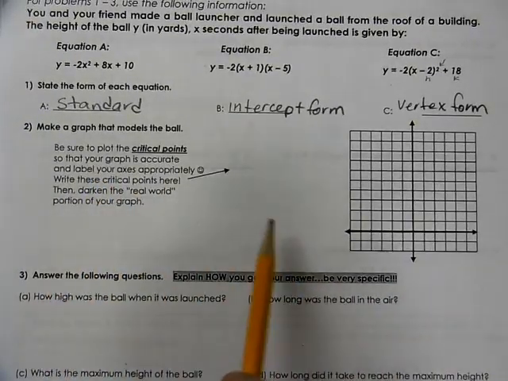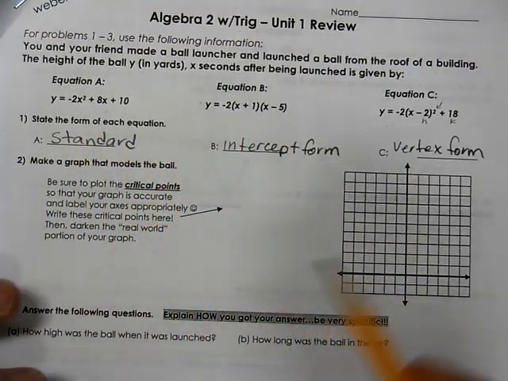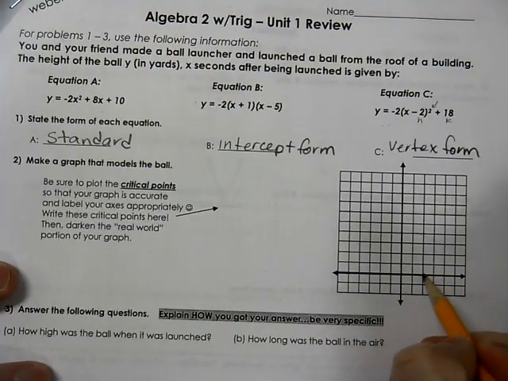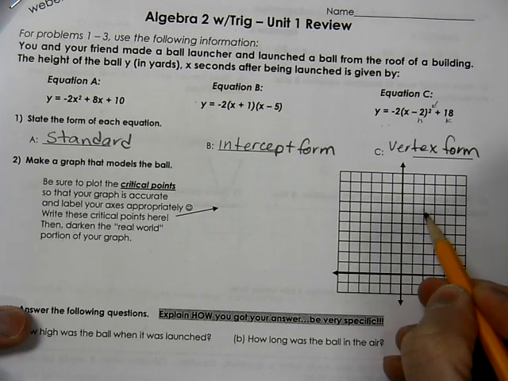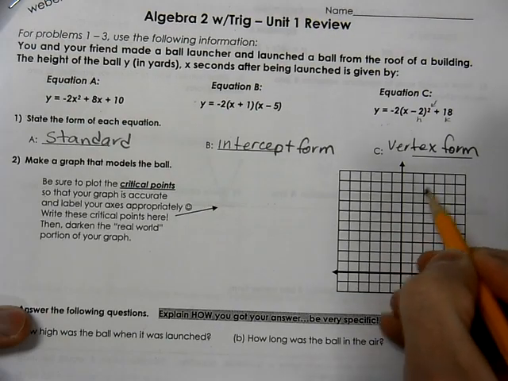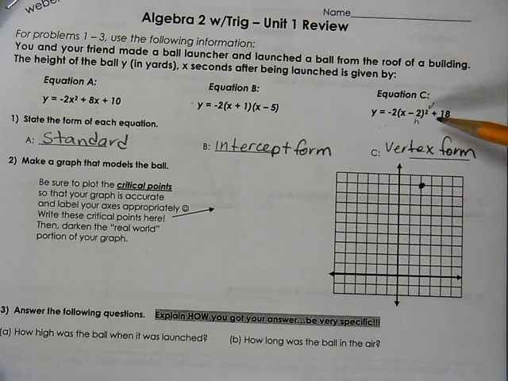We're going to come over here and graph it. Well, when we look up here at our different formats, we have a lot of the information we need. We have the 2 for our h value, and then we go up 18. Now 18 falls off of this grid, so let's go up by units of 2. 2, 4, 6, 8, 10, 12, 14, 16, 18. There's the 18. So I know what the vertex is. I see that my A value is -2. That means it's going to be opening down.